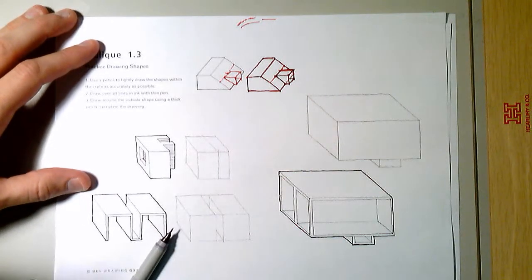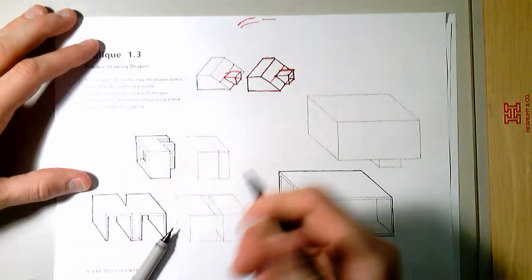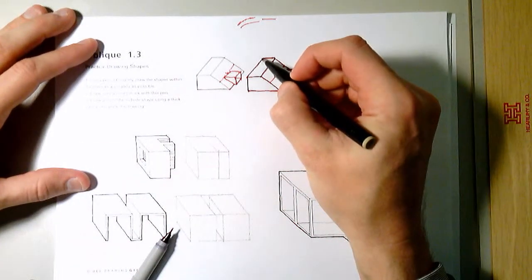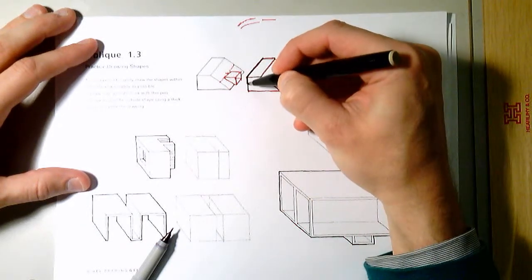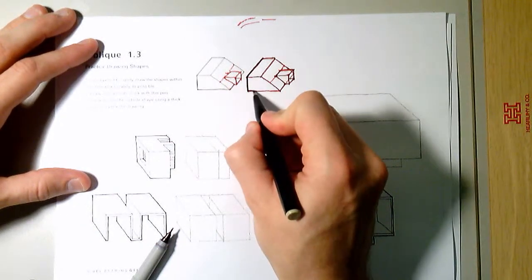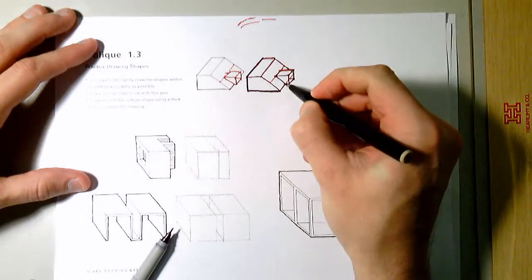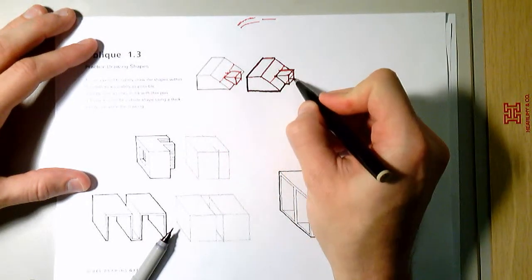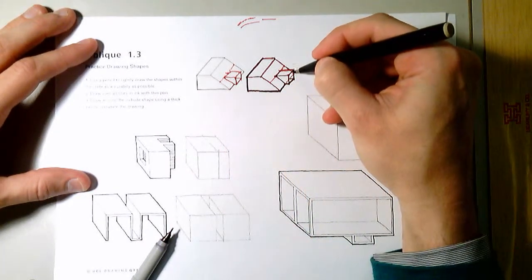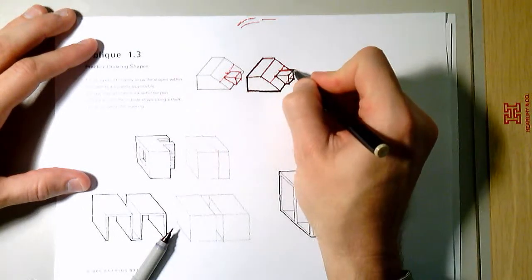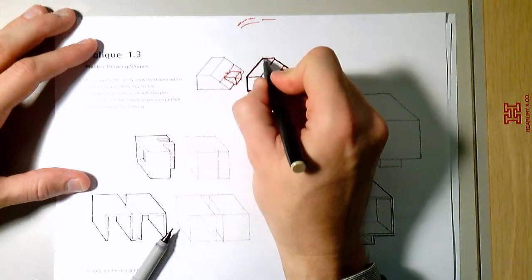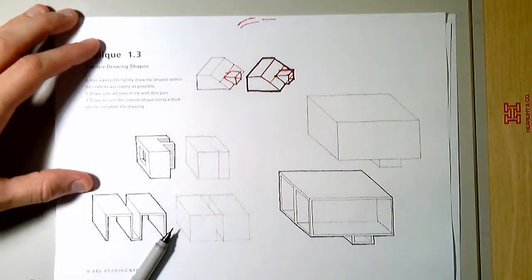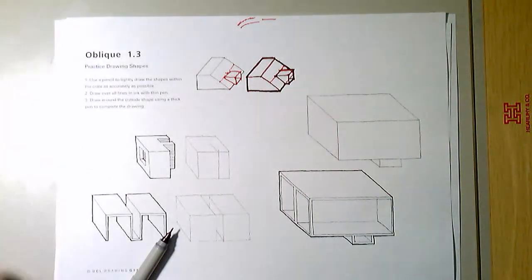Now we take an even heavier pencil or pen, and we darken the outer edge of the entire object. This helps it pop off the page, makes your illustration, your drawing look a little more technical. So we'll move on to the next one.